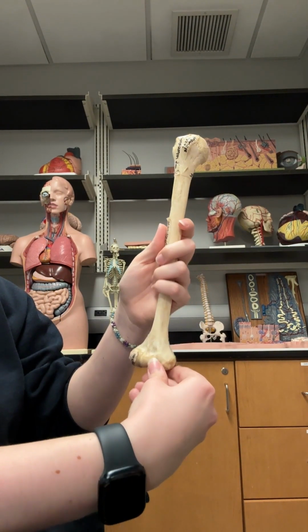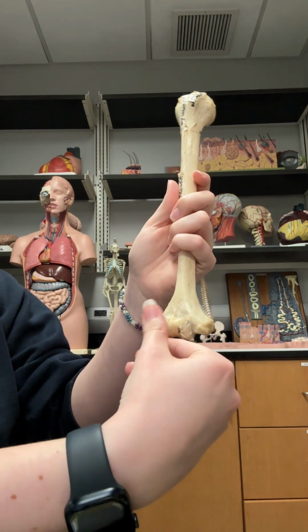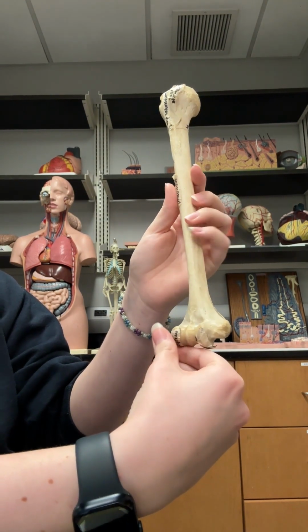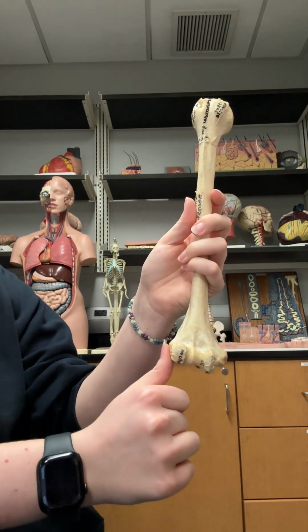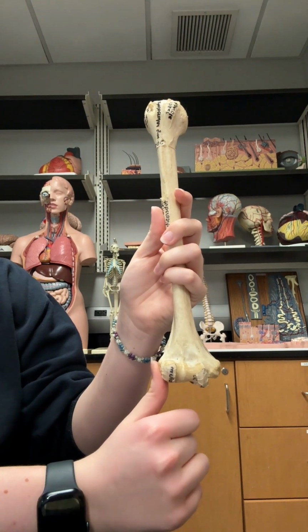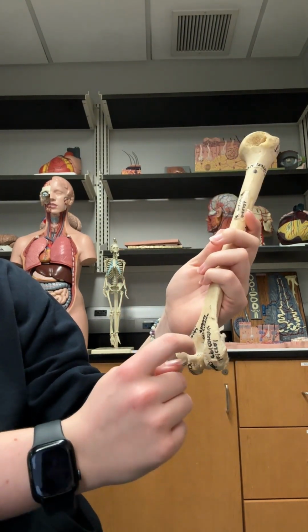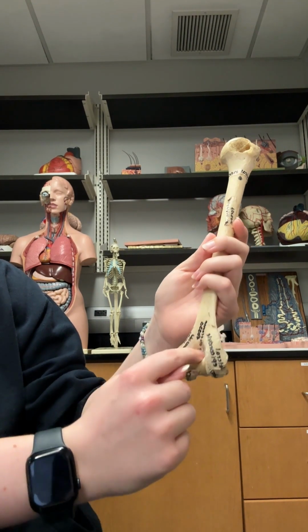And then we have the capitulum and the trochlea and the medial and lateral epicondyles and the olecranon fossa.